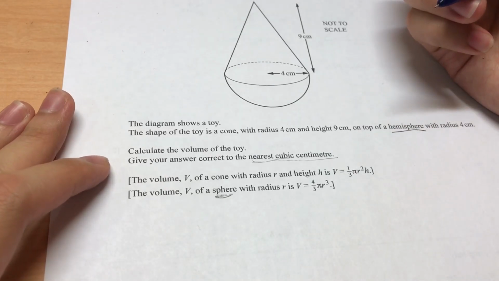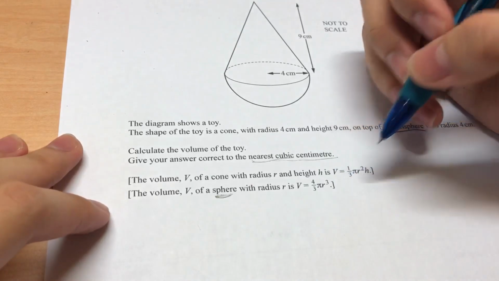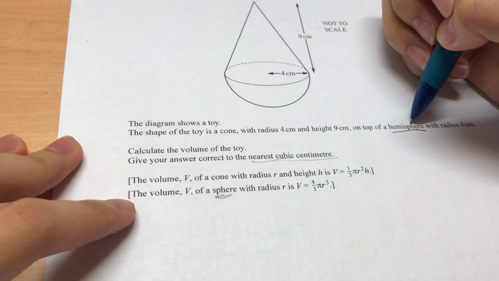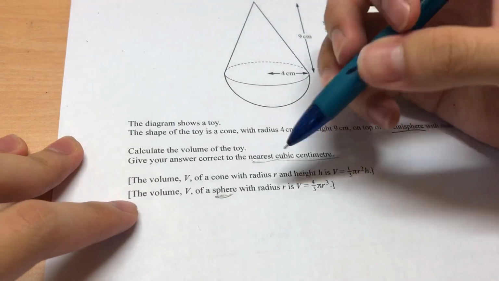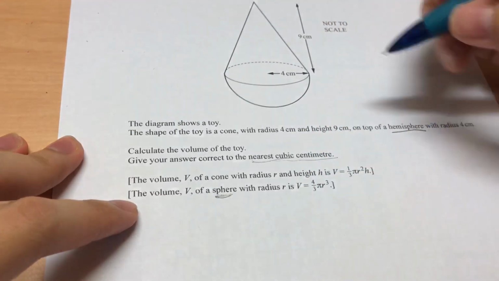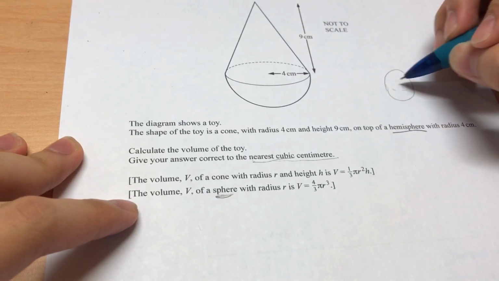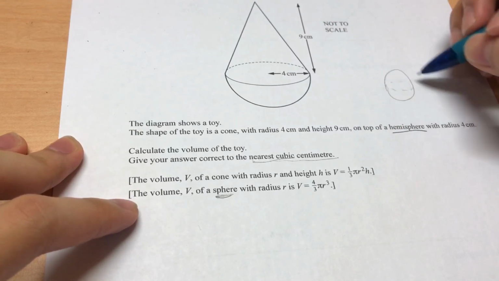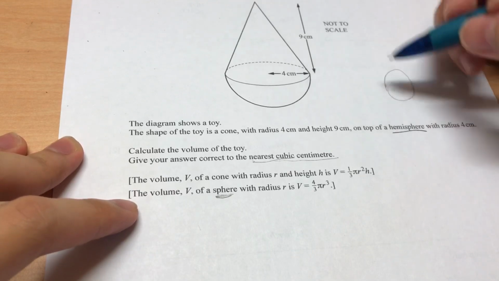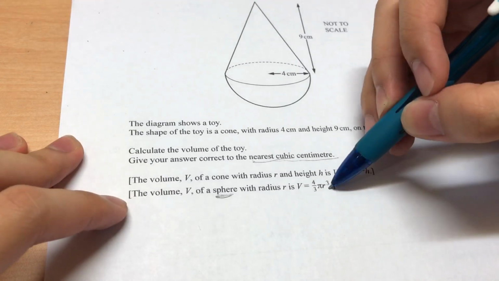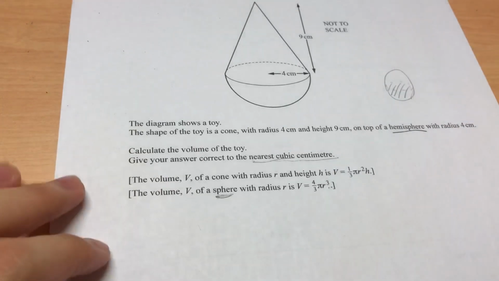Basically, it's just using the formula, but you have to be careful because in this case it is a hemisphere. Hemisphere means half of a sphere. That means this formula is the volume for the whole sphere. But in this case, we are only taking this half of it. So in this formula, we have to divide by 2.